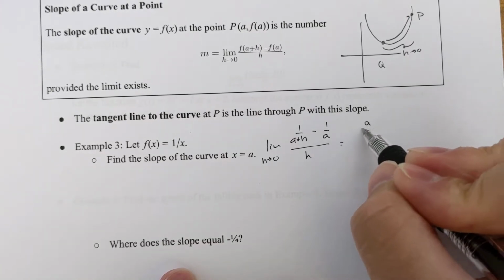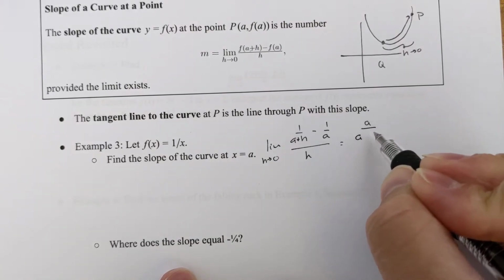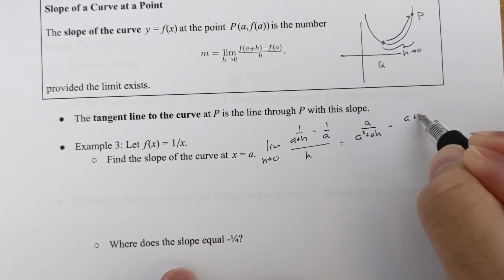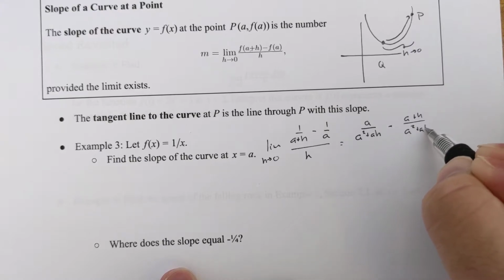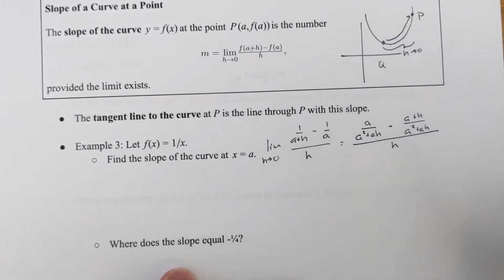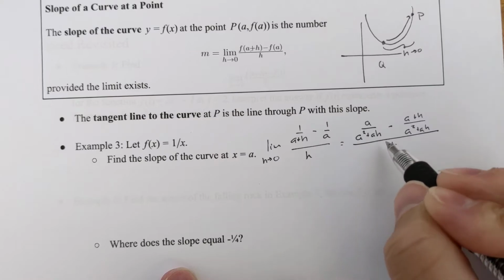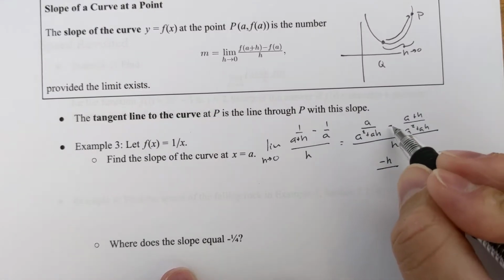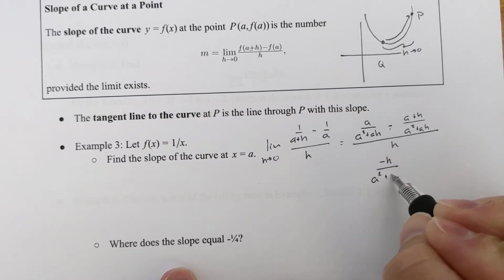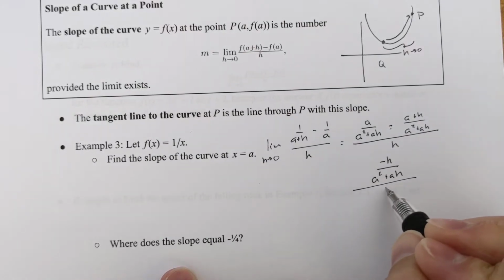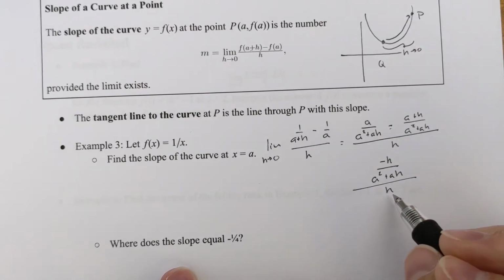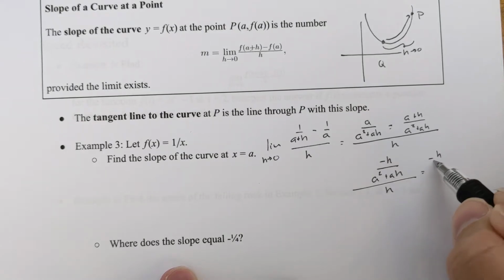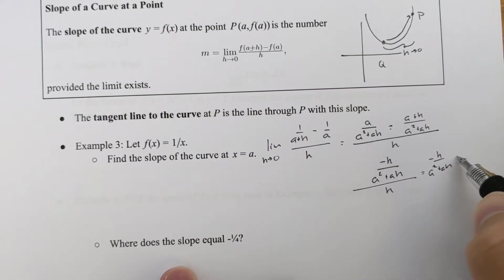So this one's going to become a over a squared plus ah minus all over h. So like terms, so a minus a, that goes away. So I just have negative h on top, negative h, and on bottom a squared plus ah all over h. So to divide by h, what you end up doing is you invert it and you multiply.